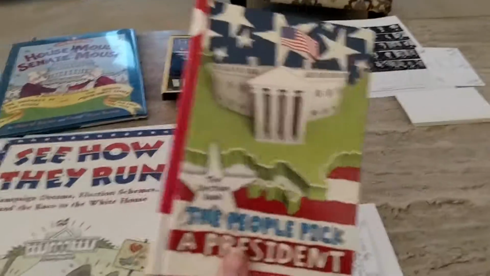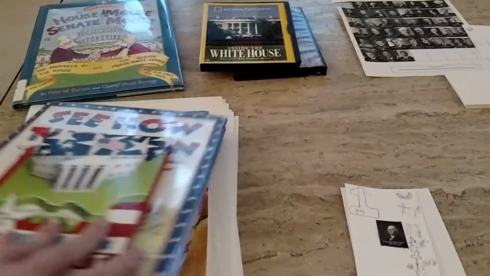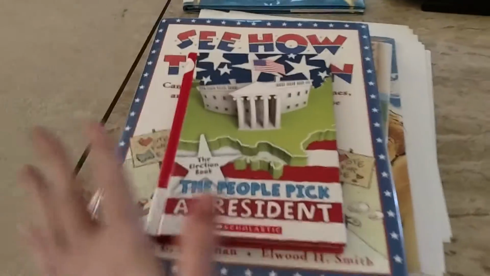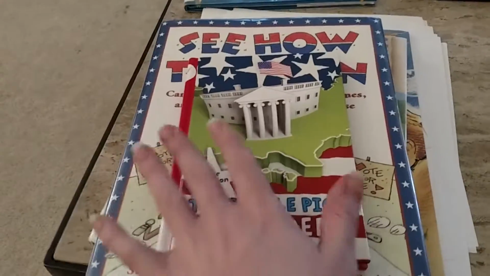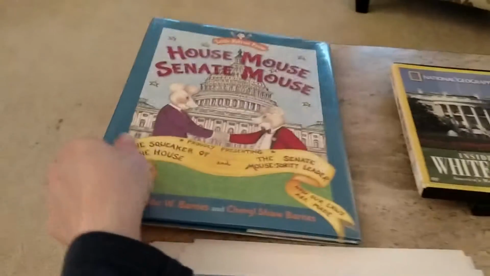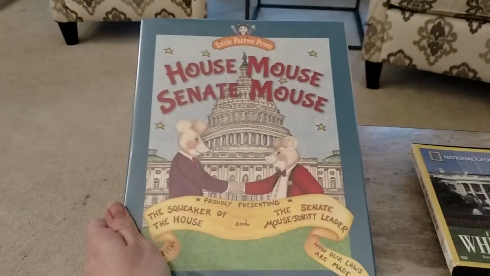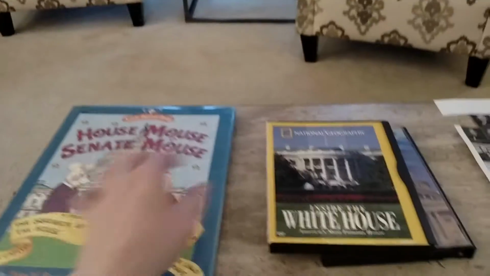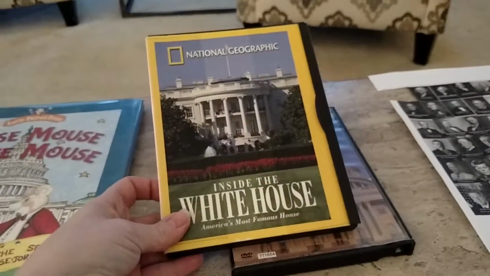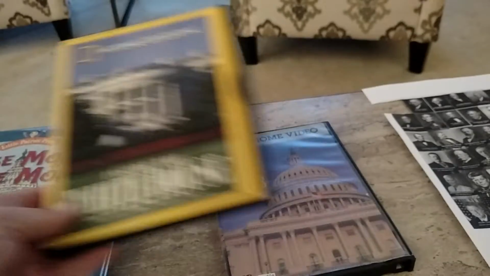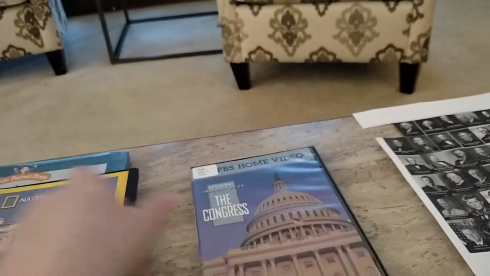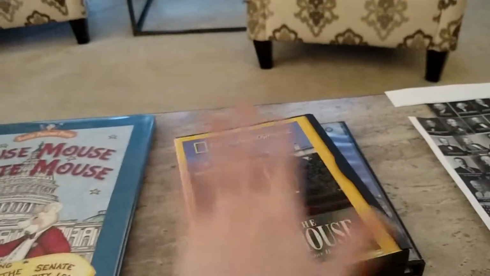This would be a really good reader, by the way, for lower to mid elementary. Any grade could obviously read it and learn from it, but independent reading if you wanted to do that. And then for my 1st grader, I picked up House Mouse, Senate Mouse. And so we're going to read that. And then I've got 2 specific videos, National Geographic, Inside the White House, and PBS Home Video, The Congress. So we'll watch both of those.